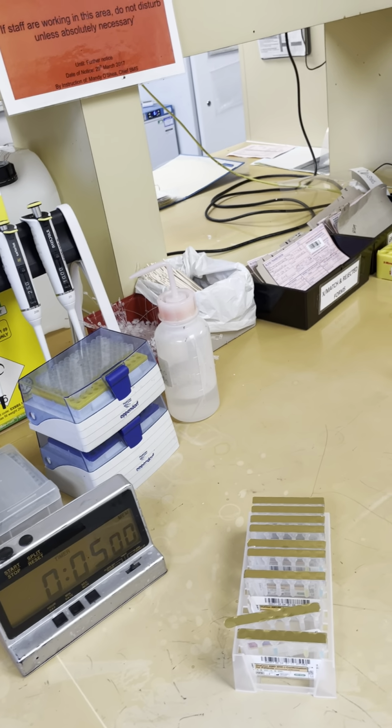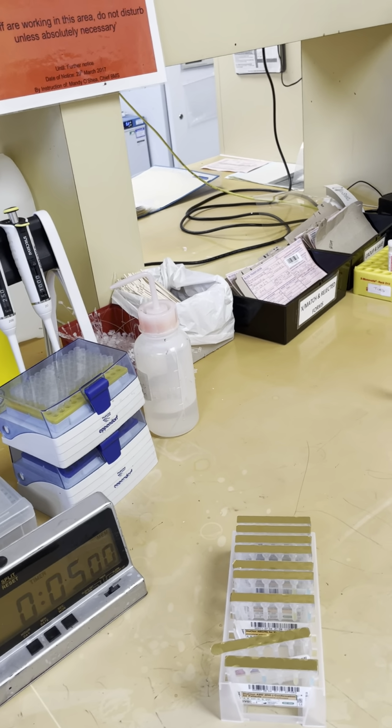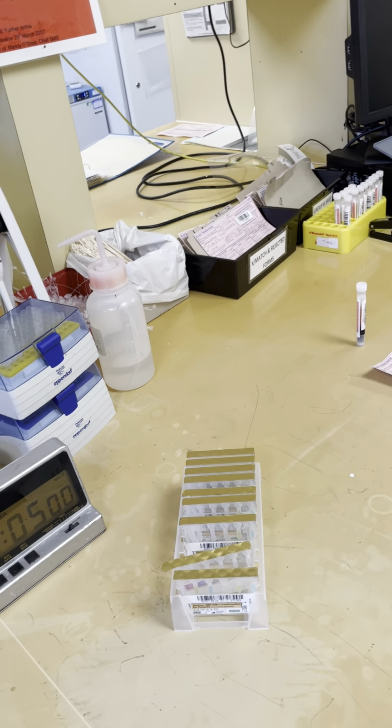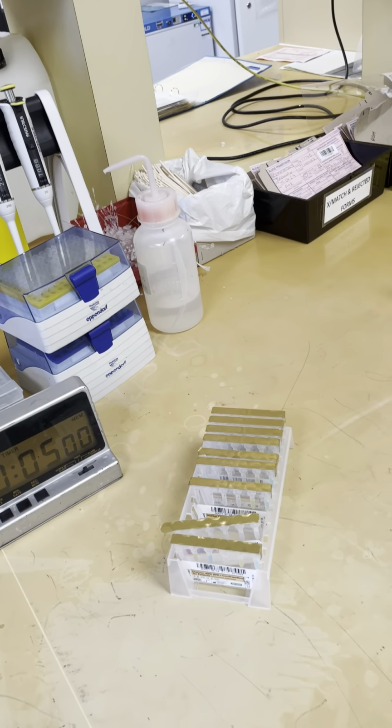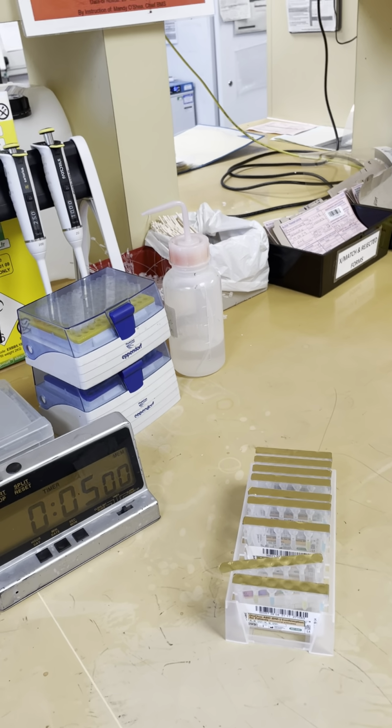The reason why we would do this is because if they've already developed an antibody, they're much more likely to develop another. So we also use these cards for patients who are frequently transfused.